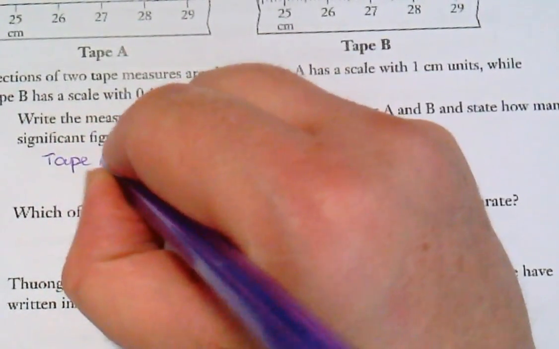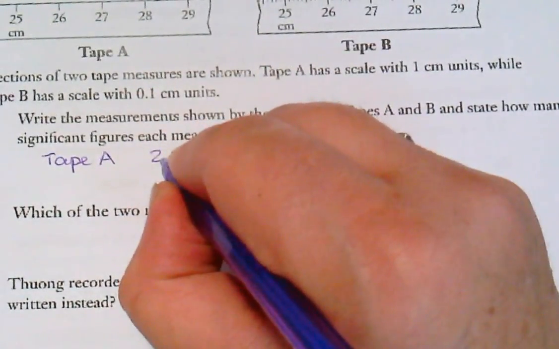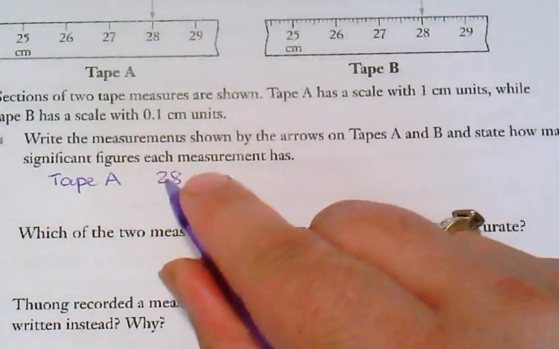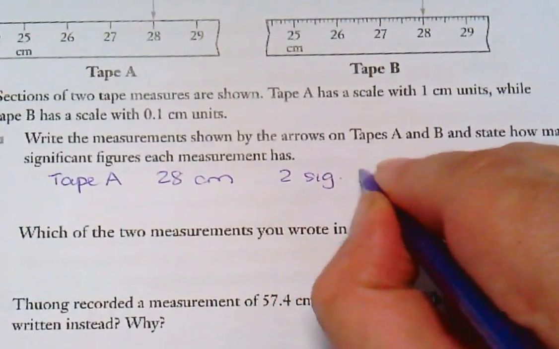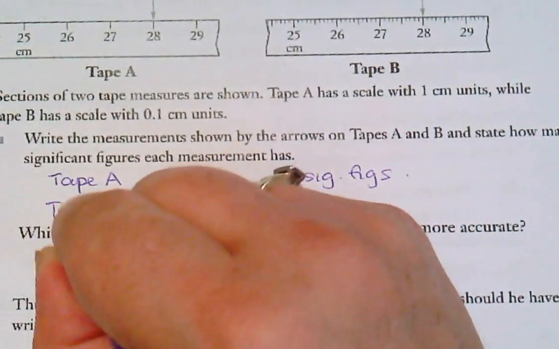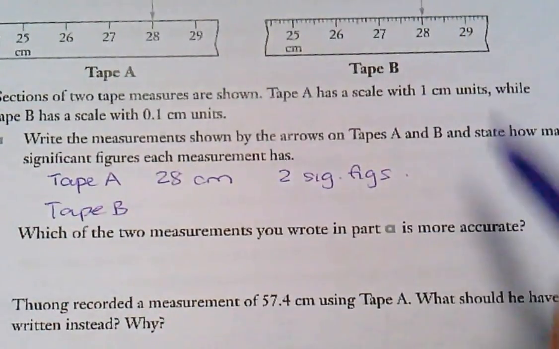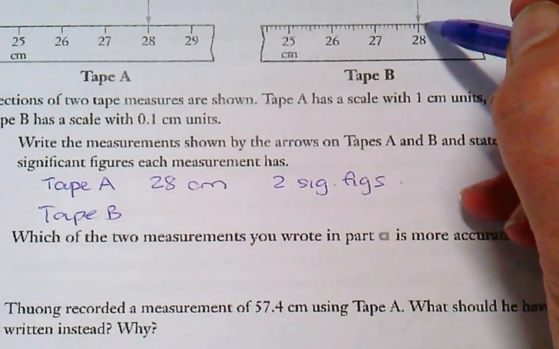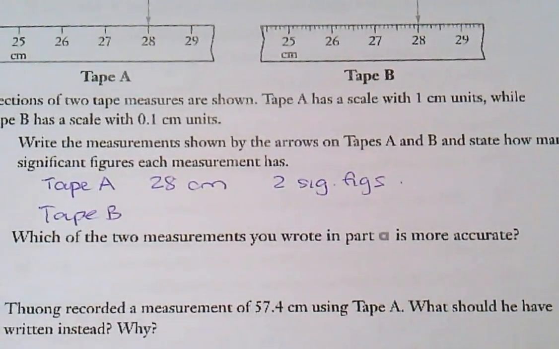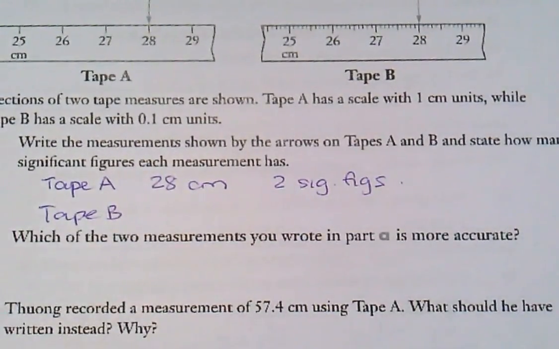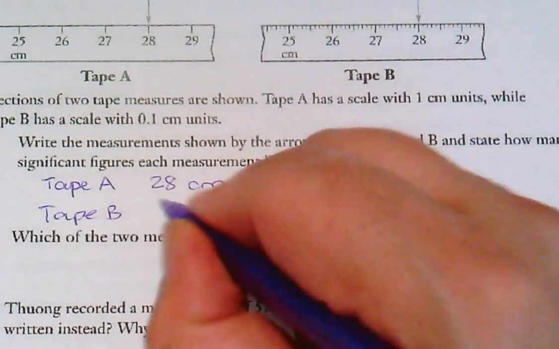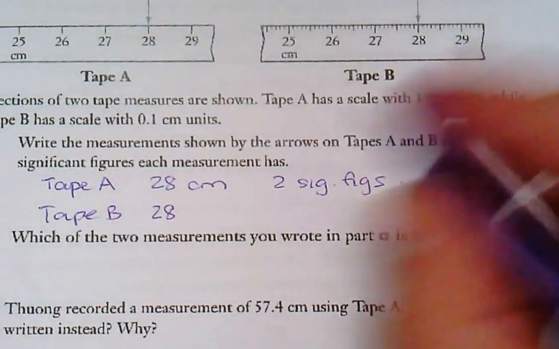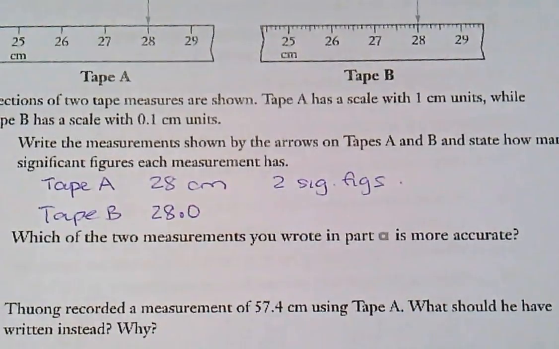So tape A, what's that measurement? What is it? 28 centimetres. How many significant figures? 2 sig figs. Tape B, let's say it was just over 28. It was the next line across. What would it be if it was the next little dash? 28.1. What was if it was the one below that? 27.9. Just because it's 28, why don't I put 28.0? Because I do know it's exactly 28.0.